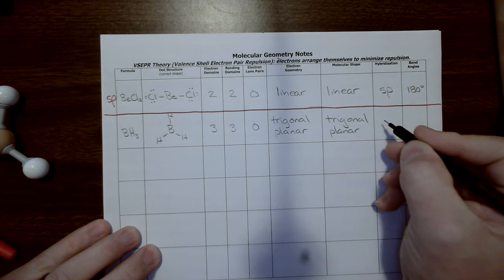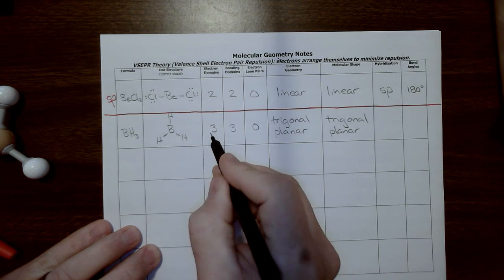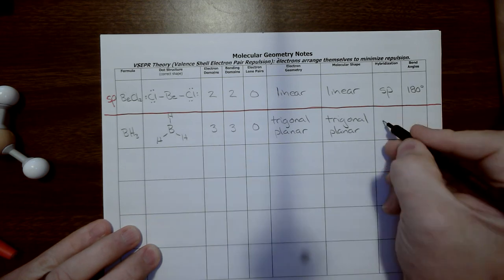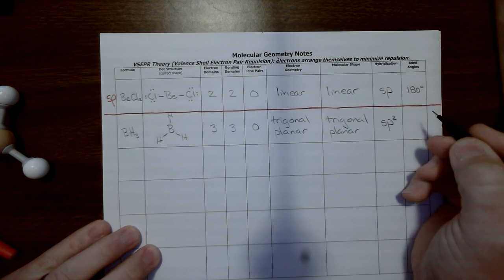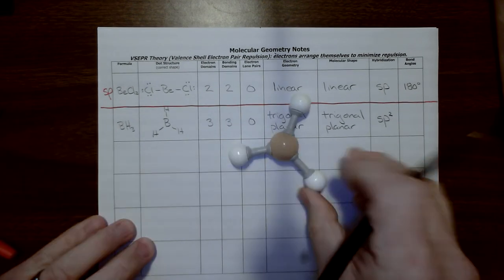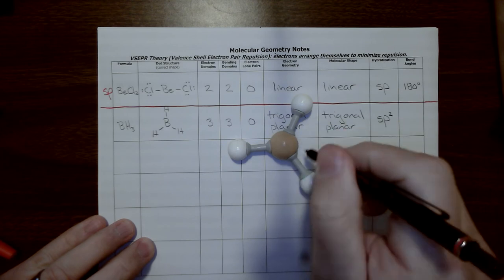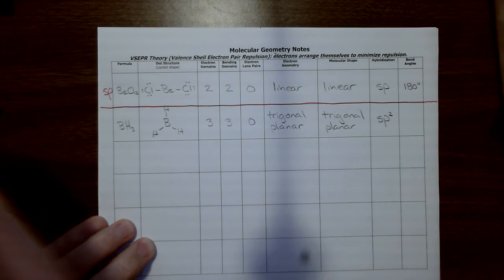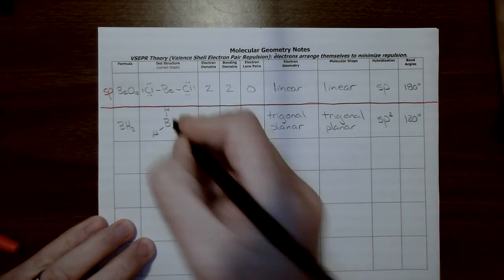And when we have 1, 2, 3 bonding areas, or electron domains, I should say, it is going to be sp2 hybridized. And if this is 360 degrees, the greatest angle would be 120, 120, and 120. So this is 120 degree angles from here to here.